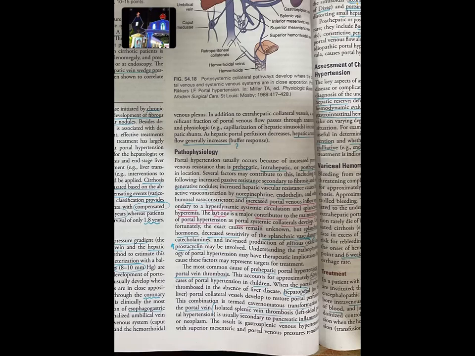Then isolated splenic vein thrombosis, that is left-sided portal hypertension, also called sinistral portal hypertension, is usually secondary to pancreatic inflammation. Because of chronic pancreatitis, there will be splenic vein thrombosis, and because of that, there will be portal hypertension. This results in splenic venous hypertension with superior mesenteric and portal venous pressure remaining normal. Only the left-sided system will be affected. Here it is reversed by splenectomy alone.